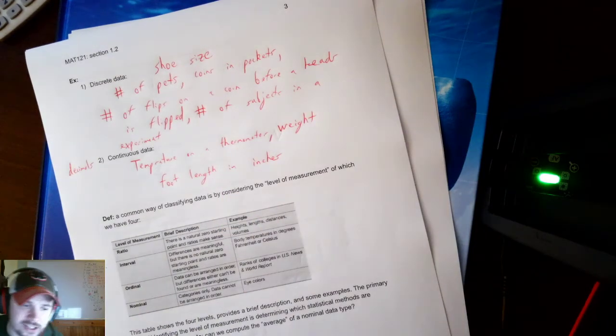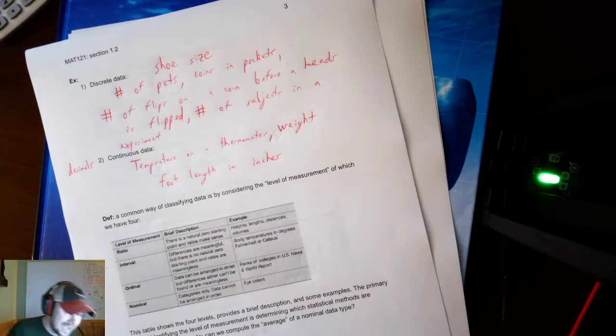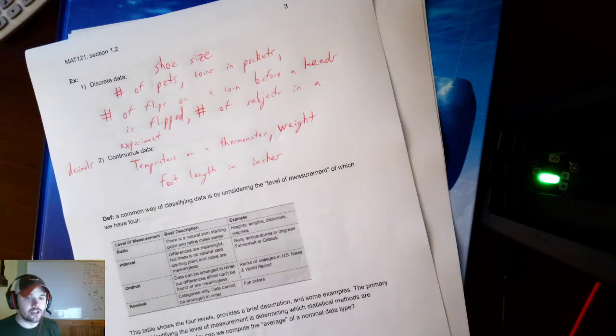Continuous. You cannot list all the possible foot lengths someone could have. So you can measure the same thing in both fashions. Shoe size and foot length in inches are both measuring the size of people's feet, but in two different ways, right? So that's discrete versus continuous. Countable versus infinitely uncountable.